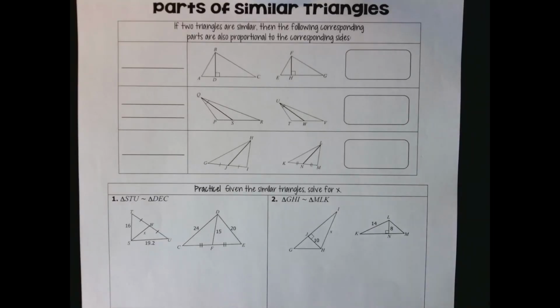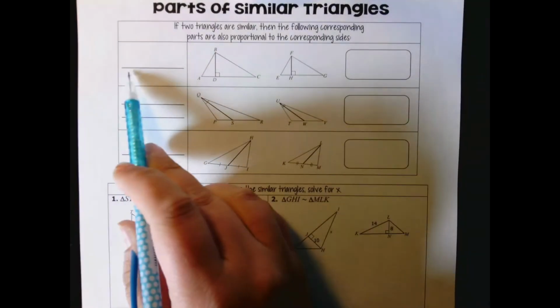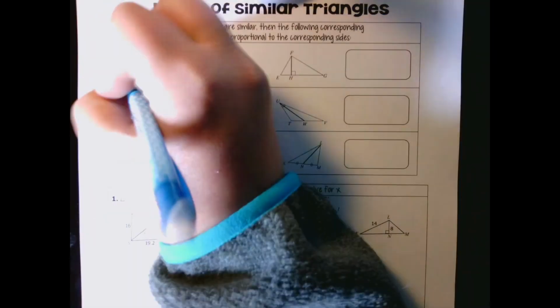Today we are learning about the parts of similar triangles. So if two triangles are similar, then the following corresponding parts are also proportional to the corresponding sides. So this first one here is going to be altitudes.